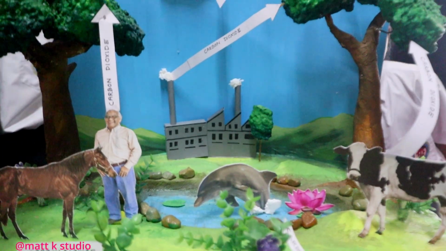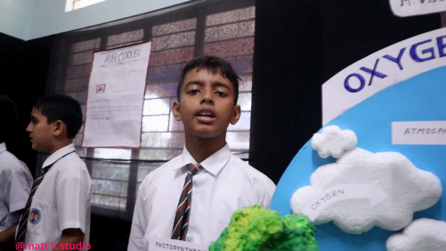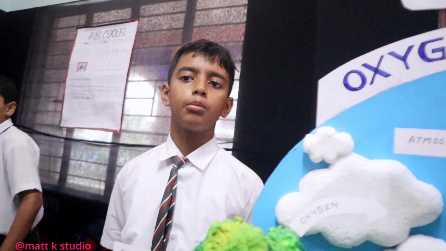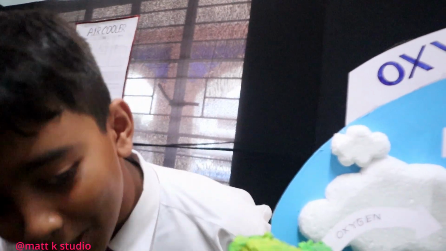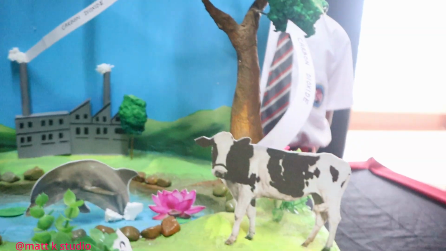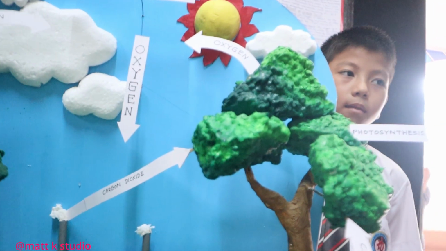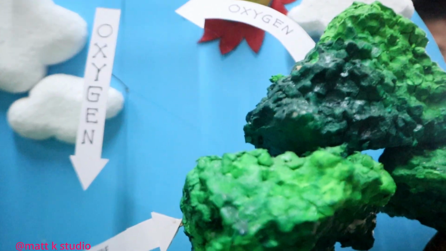Thank you, Ayush. Let me now explain what is the oxygen cycle. The oxygen cycle is an important cycle of the element found in the Earth's atmosphere. We know that both human beings and animals release carbon dioxide in the Earth's atmosphere. Decomposition of dead animals also releases carbon dioxide in the Earth's atmosphere.